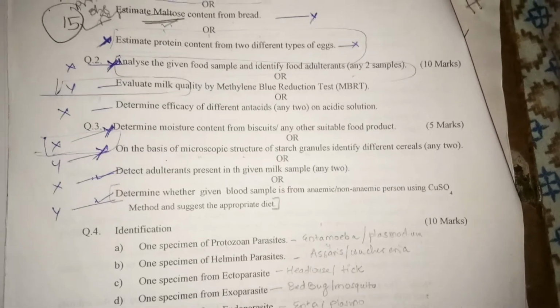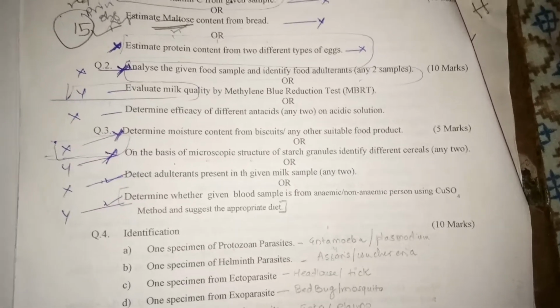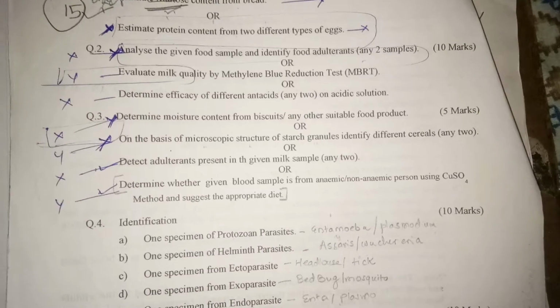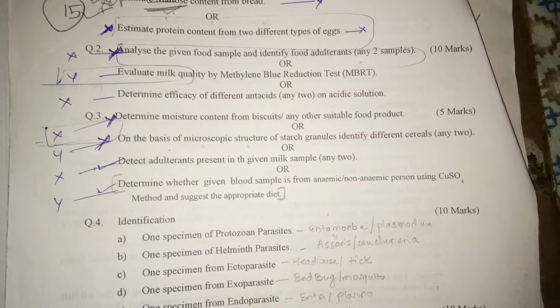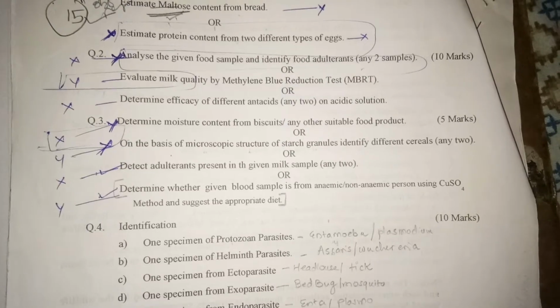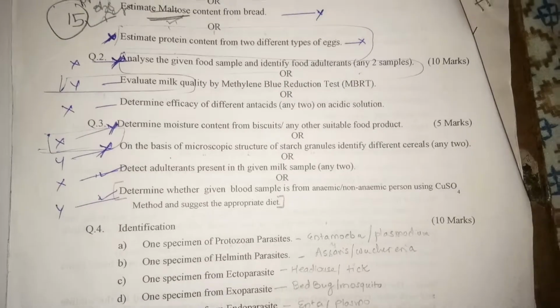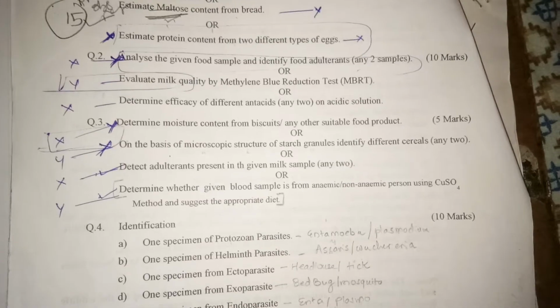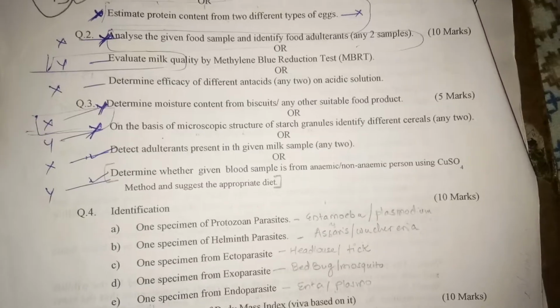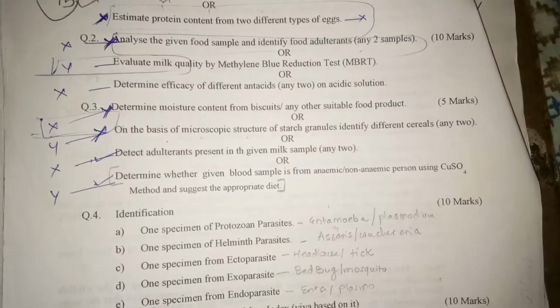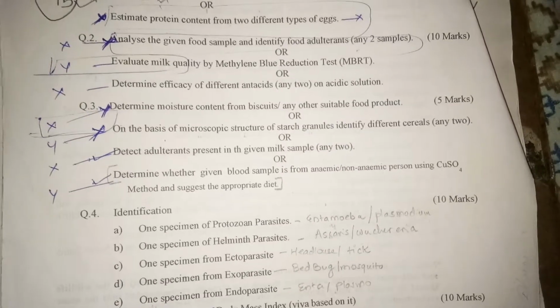Or you will get MBRT, the methylene blue reduction test, in which you take a particular amount of milk in a test tube and add methylene blue, put a cotton plug and keep it in the incubator. After a certain interval of time you see the color change. So you have to evaluate the quality of milk by the MBRT method.